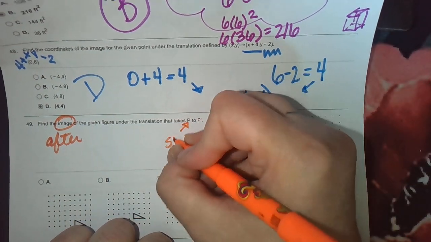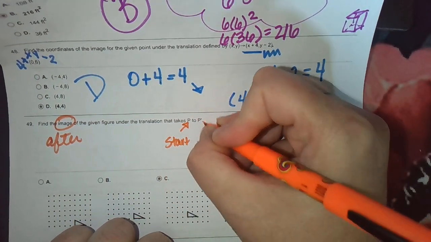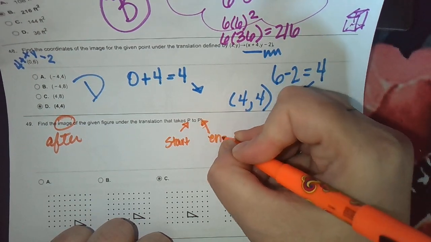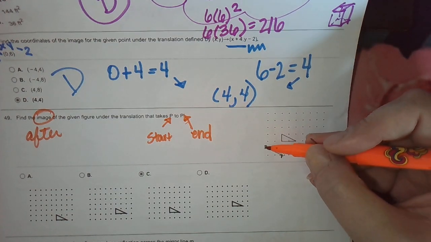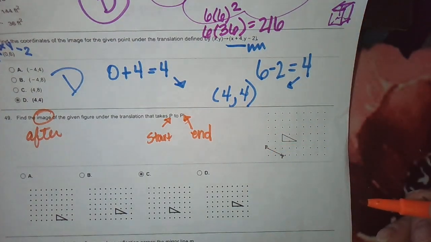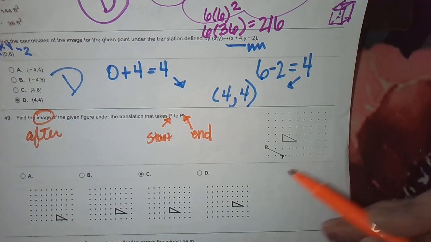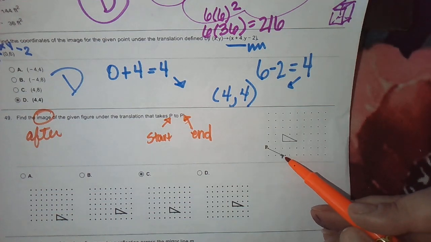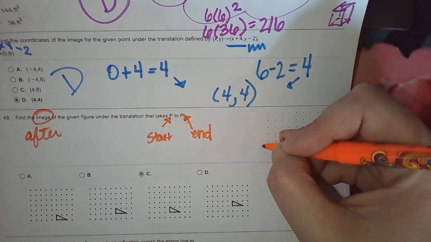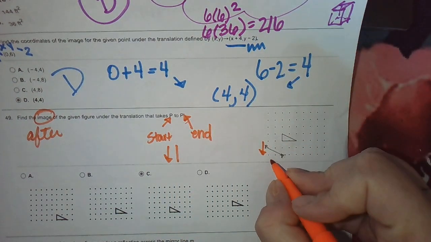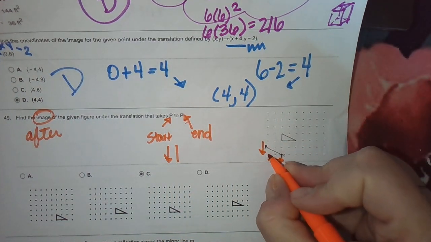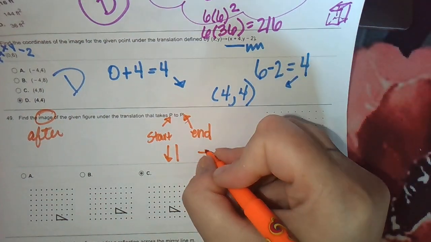You start with the P and you end with the P prime. So let's see what happens there. If I start with the P and go to the P prime, that's down here, I have to go down 1 and then right, how many is this? 1, 2, right 2.